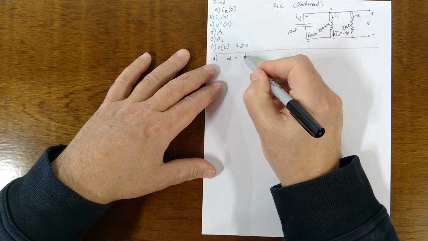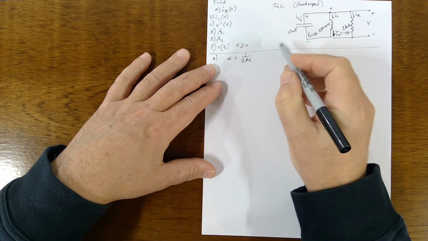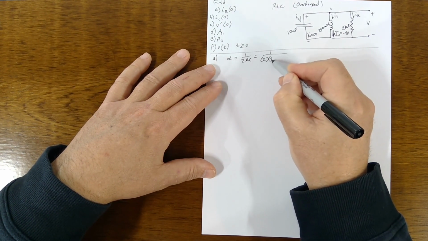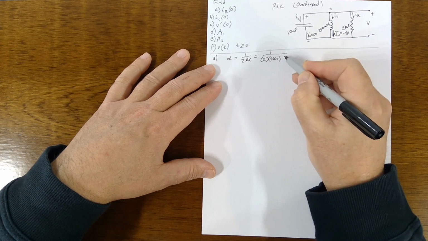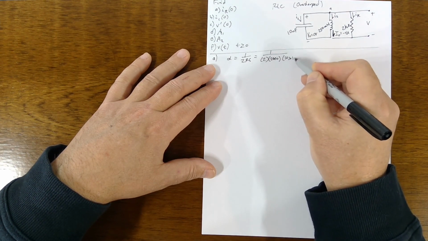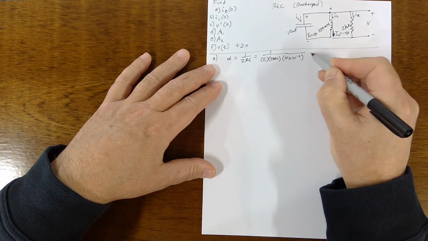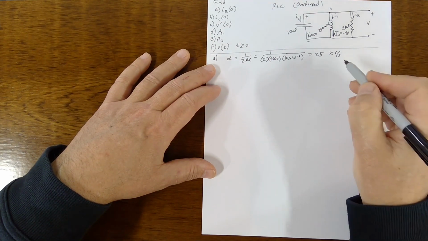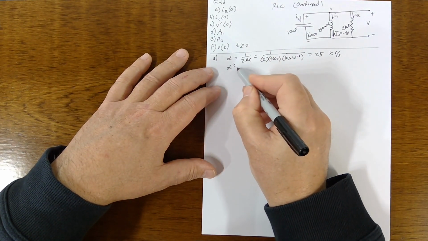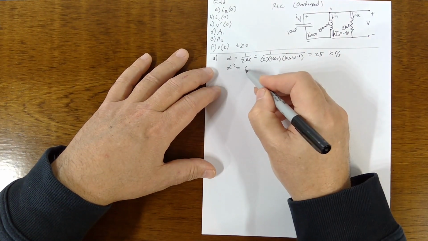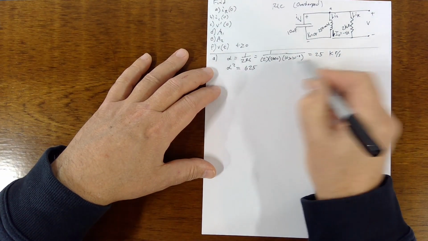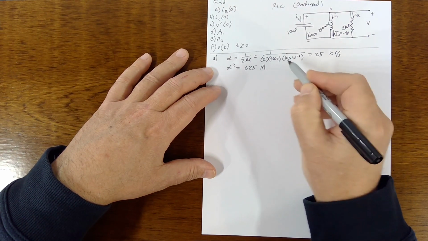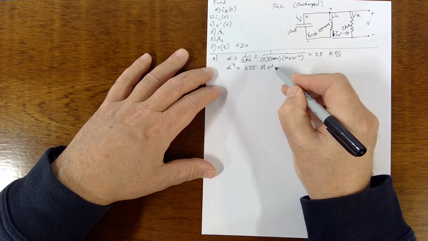So alpha is 1 over 2RC. We have a formula for that. It's 1 over 2K times 10 nanofarad. This is 25, with units kiloradians per second. So alpha squared is, square that guy, 625, and be careful with these. When you're squaring stuff, make sure you get all your zeros in there. It ends up being mega radians squared per second squared.